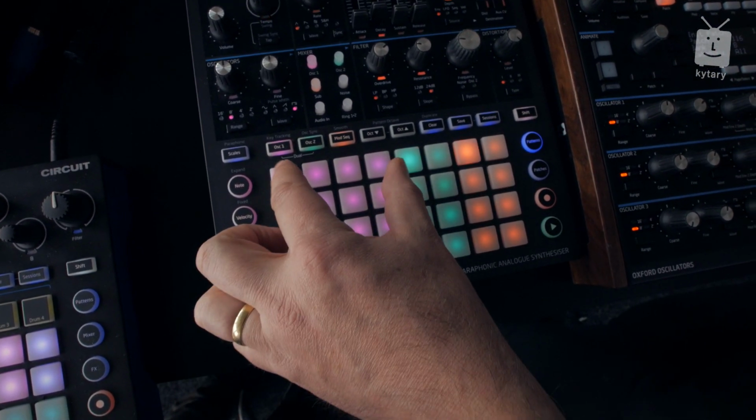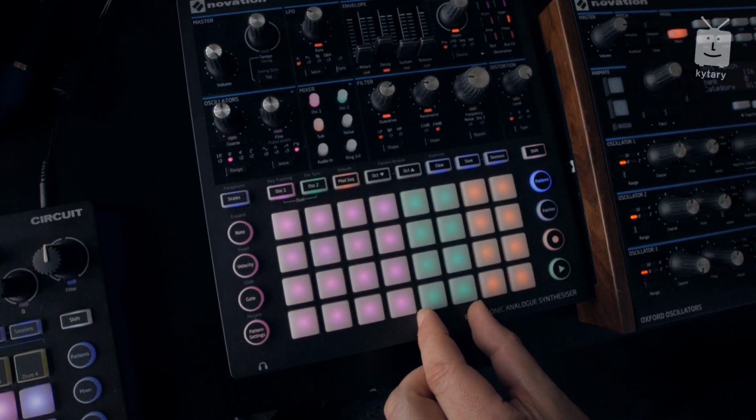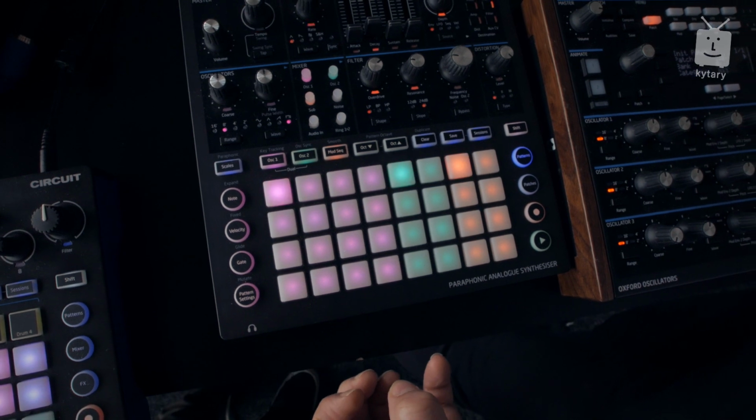Now, on the patterns page here, we're just listening to a single pattern. So we have a single pattern here, but we have a choice of 16 for oscillator 1 and a choice of 8 for oscillator 2. So we've got quite extensive pattern coming in.